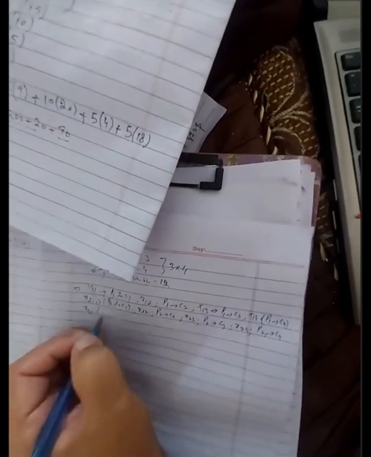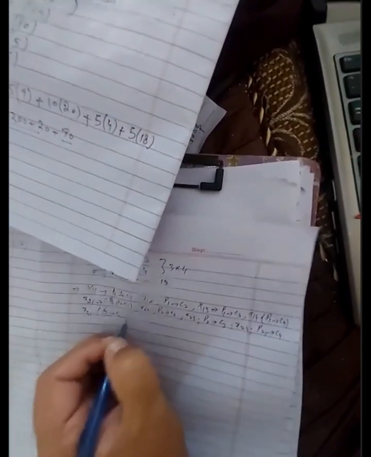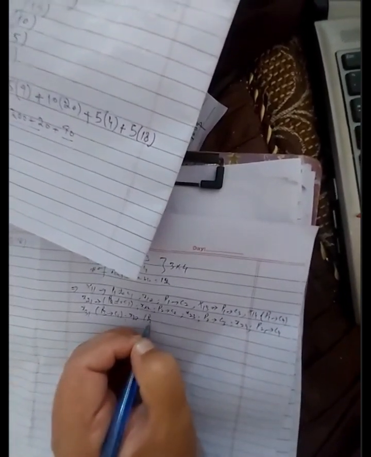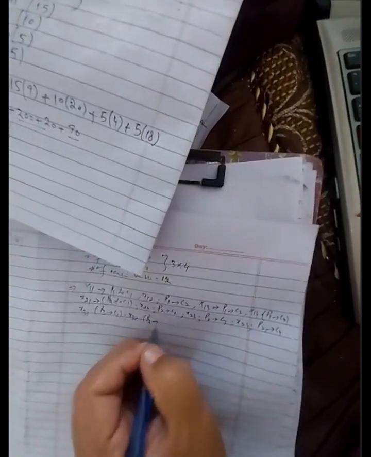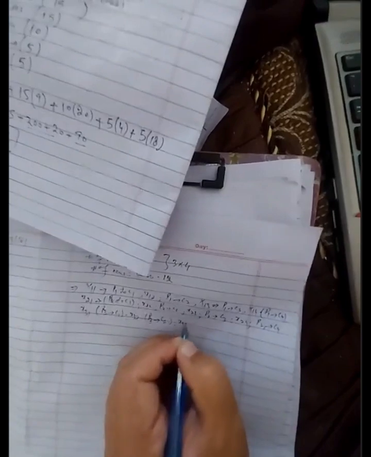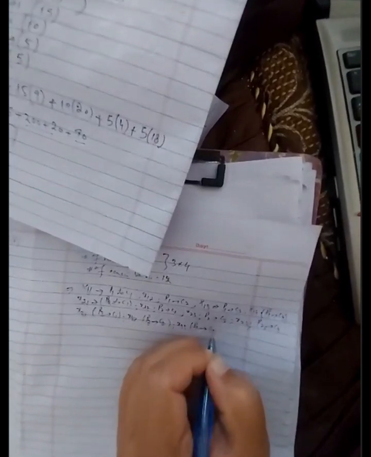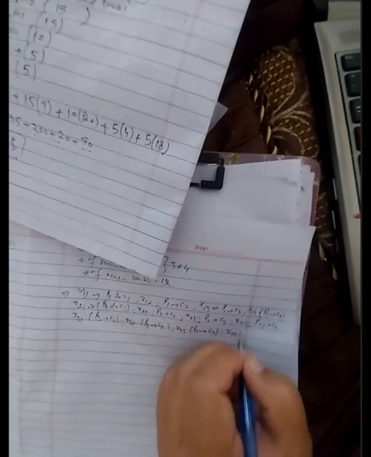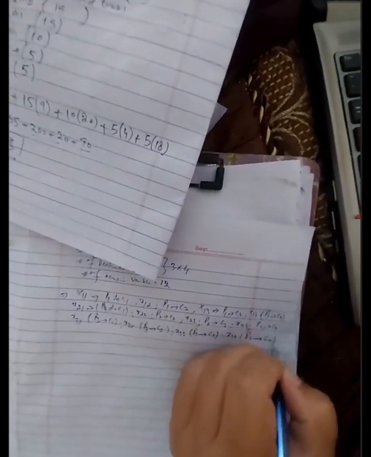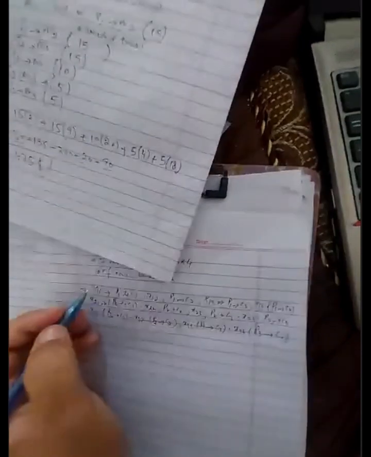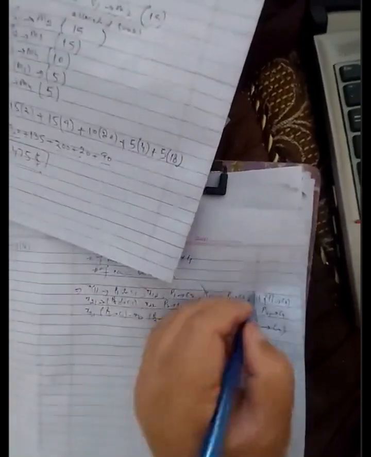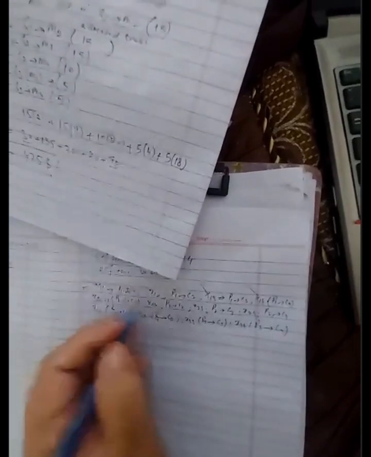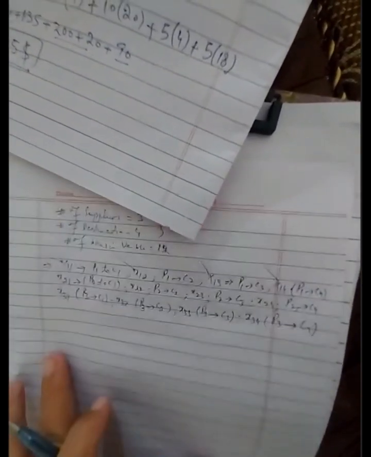Similarly, X31 is from P3 to C1, X32 is from P3 to city 2, X33 is from P3 to city 3, and X34 is from P3 to city 4. So these are the decision variables: 1, 2, 3, 4, 5, 6, 7, 8, 9, 10, 11, 12. The calculation that we made for the number of decision variables stands true. We have 12 decision variables now.